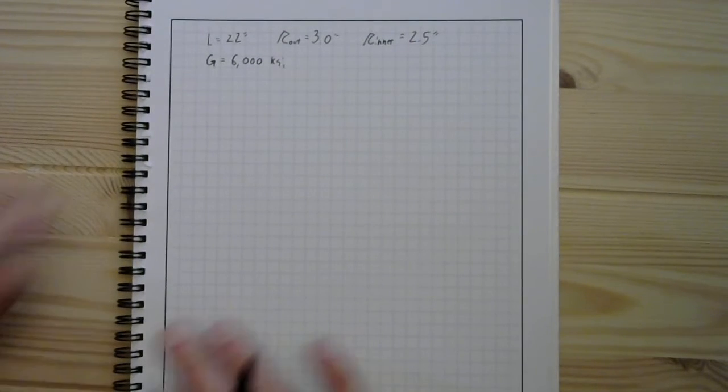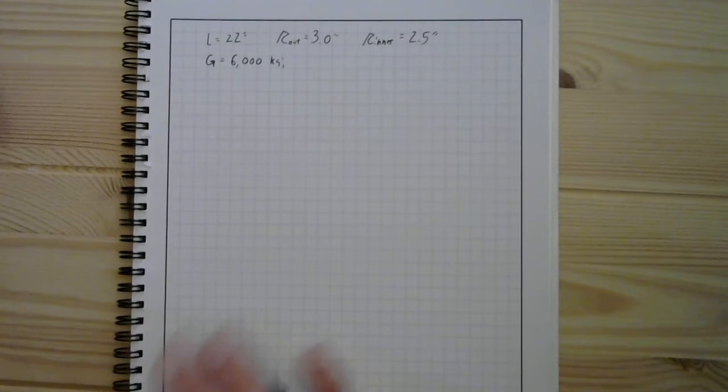So the first portion of this is asking what is the polar moment of inertia?